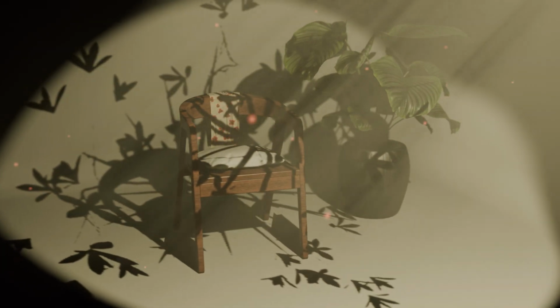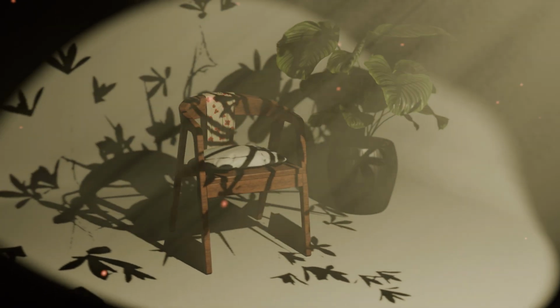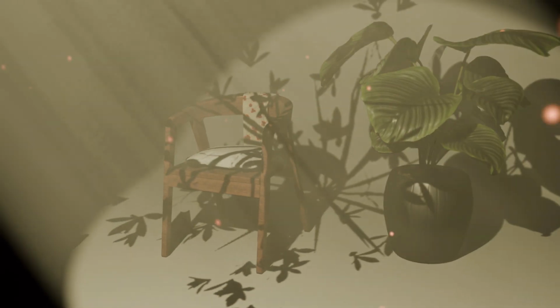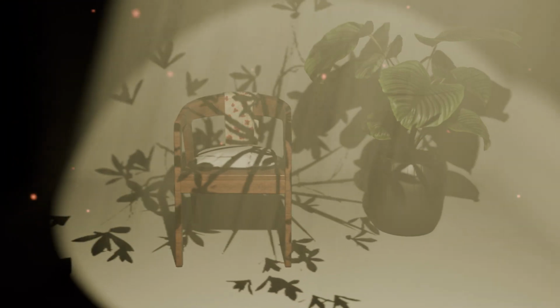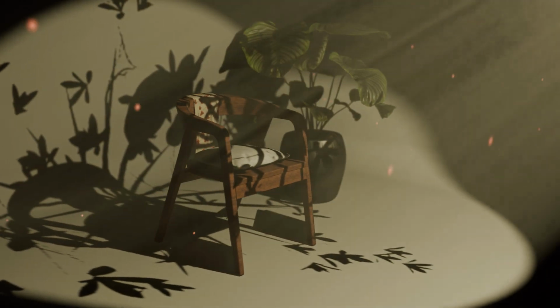So we're going to do the same thing today. We're going to use a simulation. I'm going to make the cloth that you see hanging on the back of the chair. So it's quite a short video, only a couple of minutes long. And then we've got two more where we will set up the scene and then we will have a go at setting up lighting and rendering.